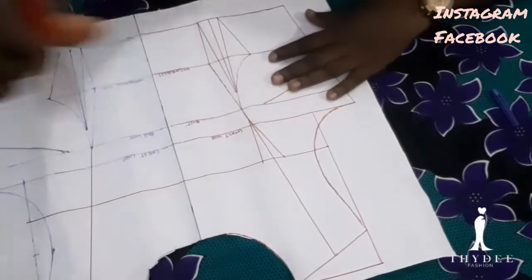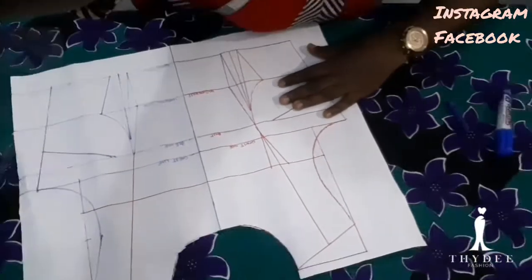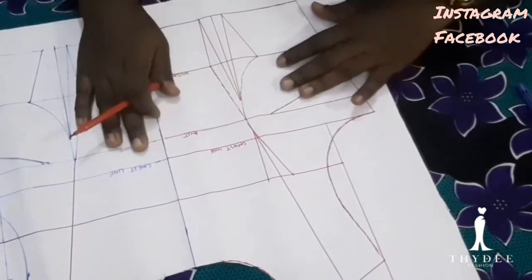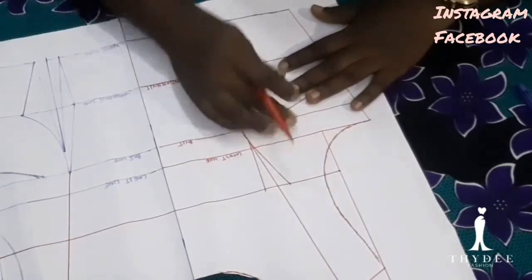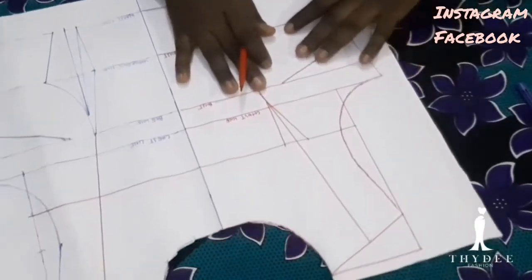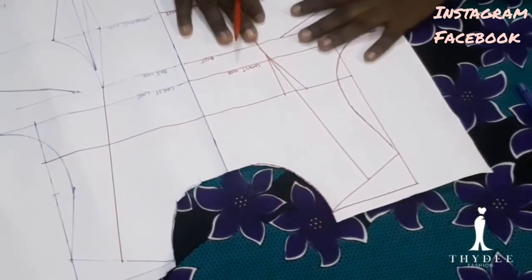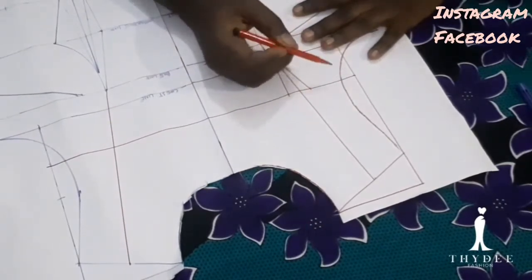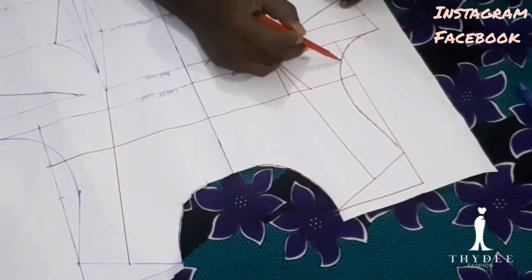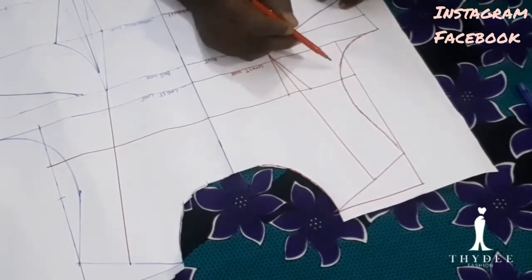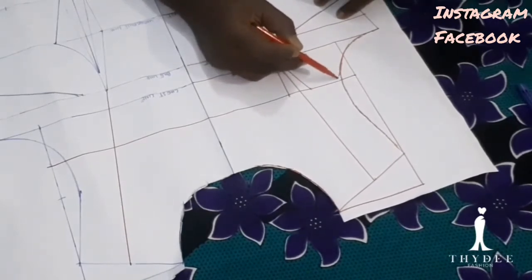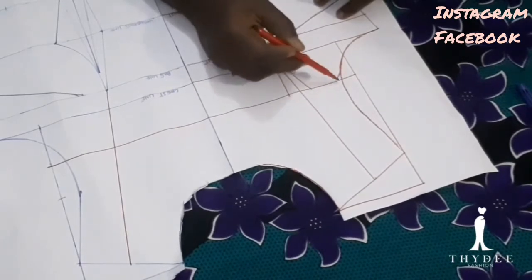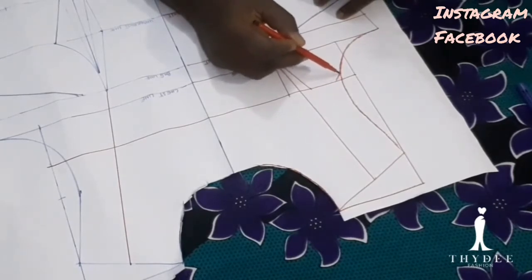Now I'm going to be drawing my asymmetric line, my asymmetric neckline, or probably asymmetric yoke. The last time we had a sweetheart yoke, but this one is going to be a very lovely curve. You can see how I'm going to arrive at this curve. This is how to do it, and you can also achieve this in different forms. I'm going to be showing you how to do this in three different forms. So this is the first one. You go from your armhole curve up.